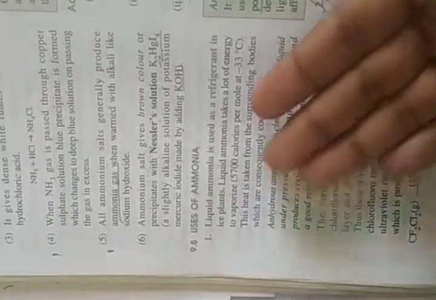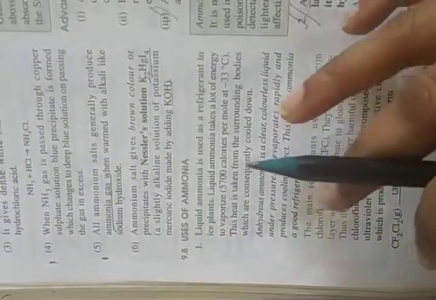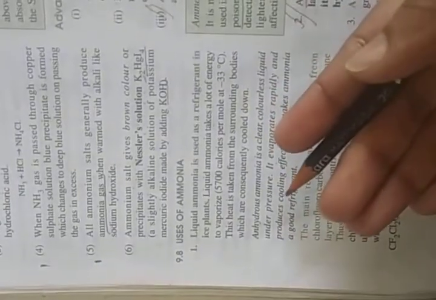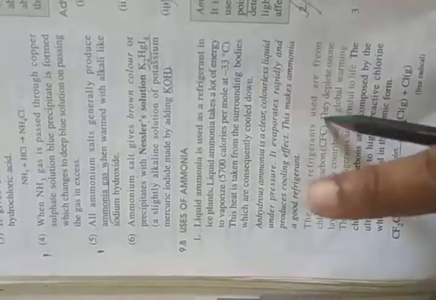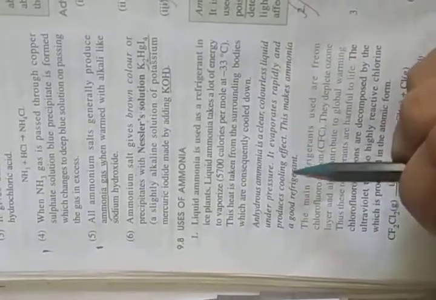Understood? Ammonia is a liquid under pressure. This liquid has to convert into vapor state. How will it convert to vapor state? It will take the heat from the surroundings. When it takes a lot of heat from the surroundings to vaporize, what will happen? The surroundings will become cool, and that is why it is a good refrigerant.